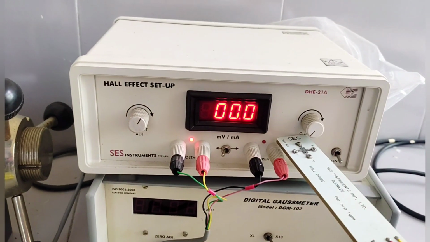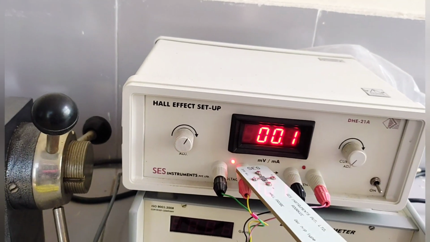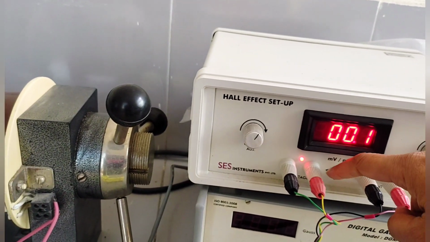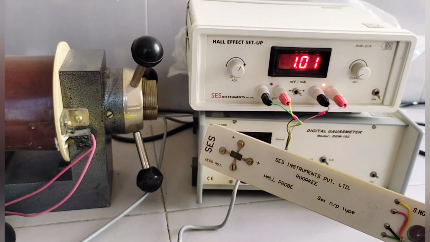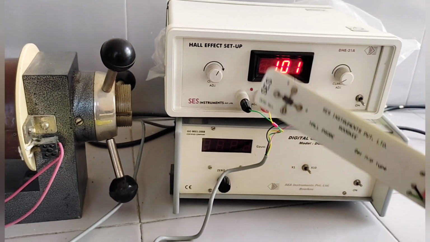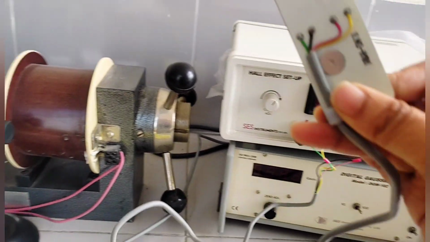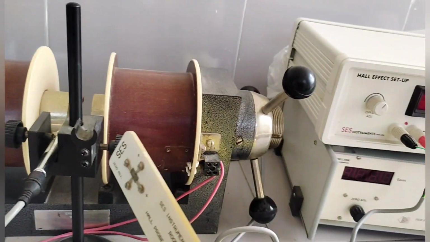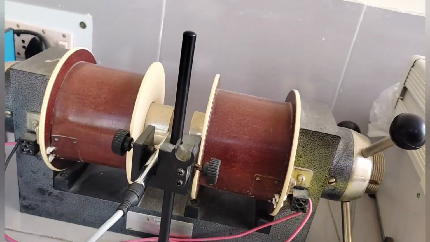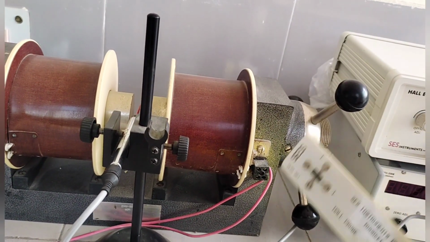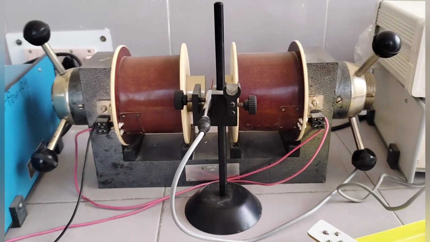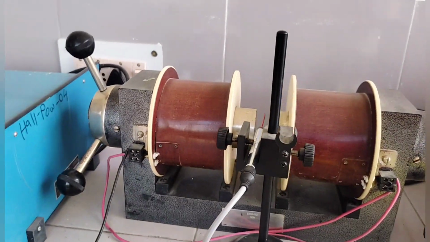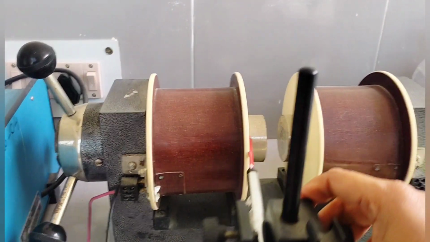In this Hall effect setup there is a millivolt meter and a milliampere meter. Suppose we set 1 milliampere current. This semiconductor carrying 1 milliampere current will be placed inside this magnetic field, and the magnetic field will be perpendicular to that current. The Hall effect was discovered by Edwin Herbert Hall in 1879, so this effect is called the Hall effect.